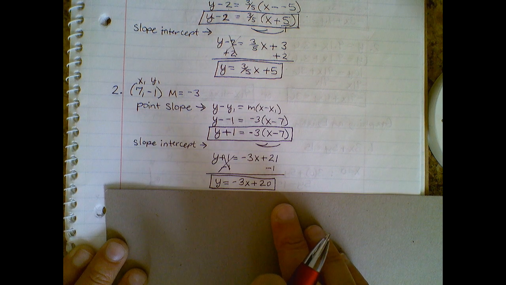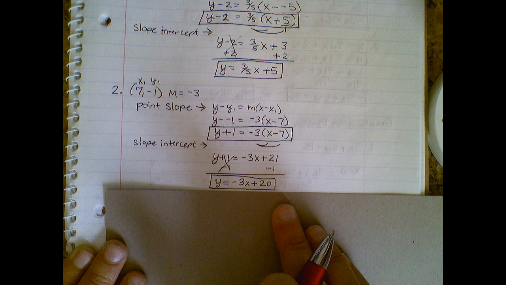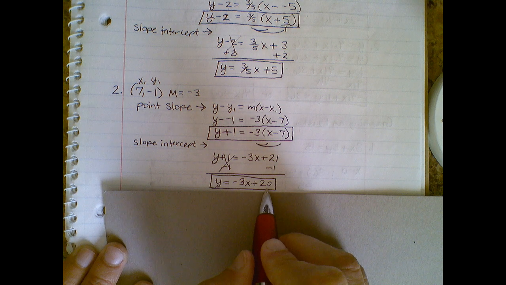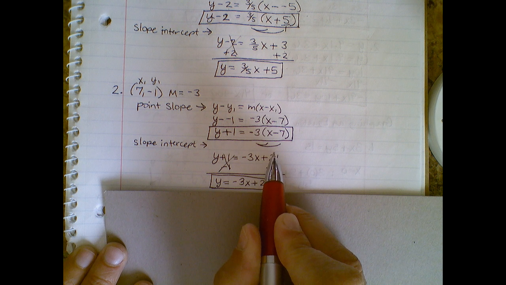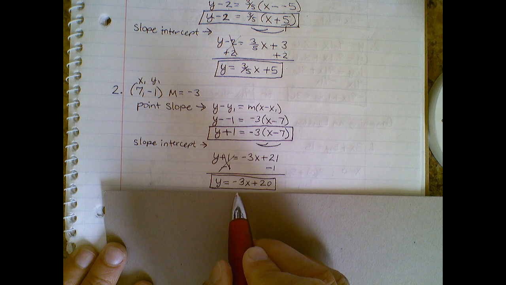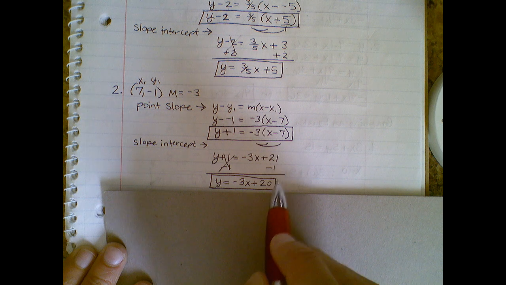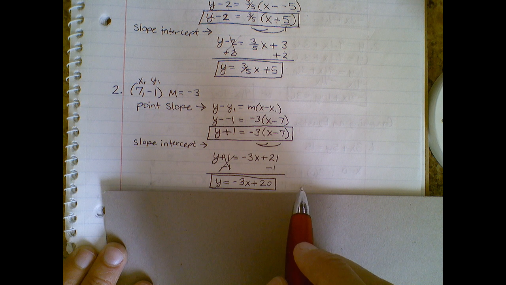Now, depending on follow-up questions, if they wanted you to graph it, it's probably going to be easier to have it in slope-intercept form, so then we can see our y-intercept is 20, so we'd start at 20, and then our slope is -3 over 1, so we'd go down 3 over 1, down 3 over 1, and we make that line.